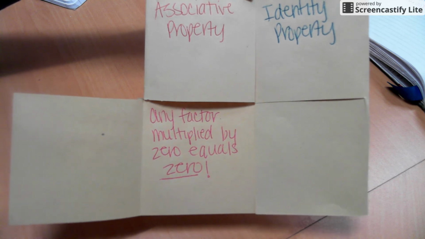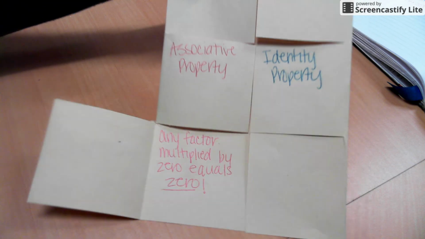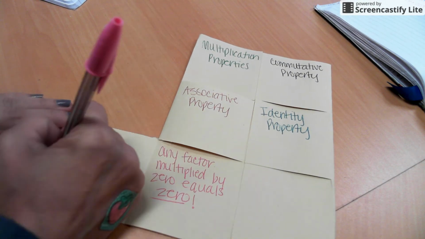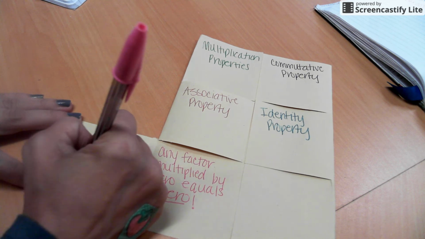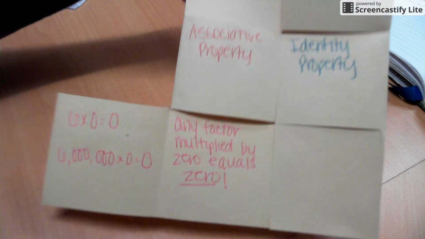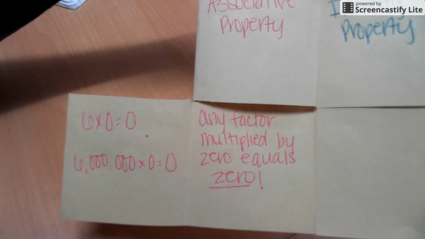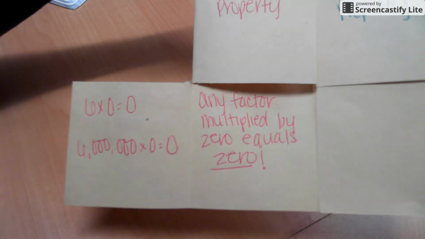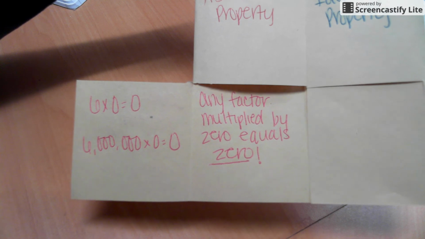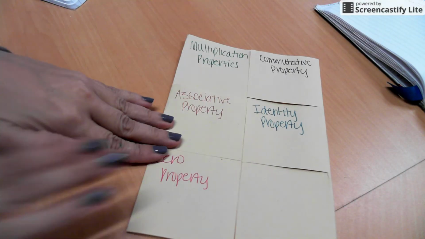So 6 times 0, 0. 6 million times 0, 0. So we'll use those as our examples. So 6 times 0 is 0. 6 million times 0 is 0. Any factor multiplied by 0 equals 0. Then I'm going to close that one.